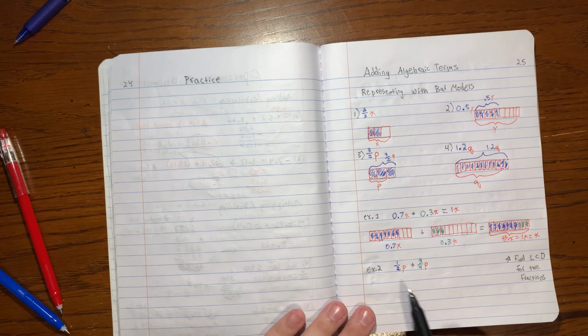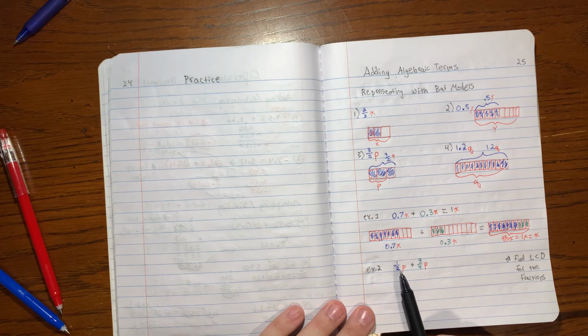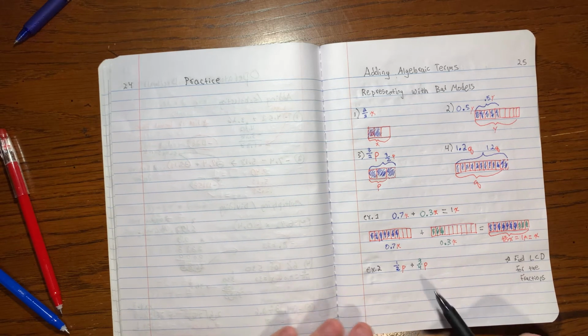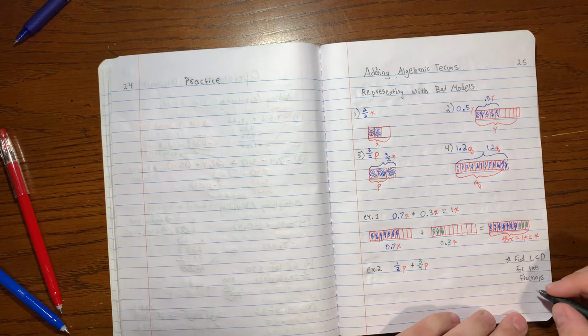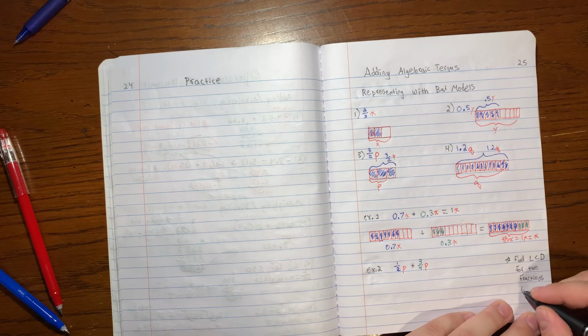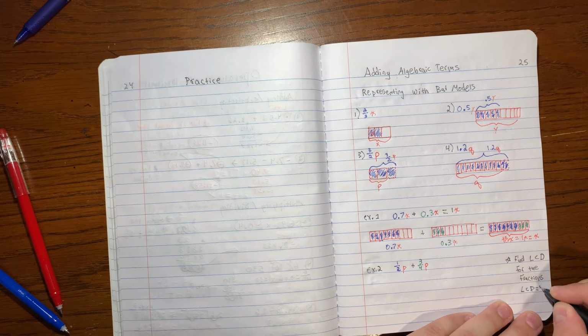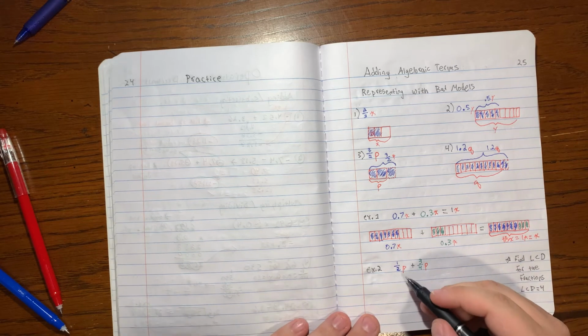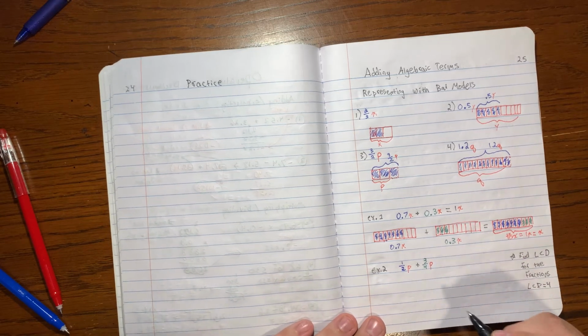So in this case, if you think of multiples of 2, it's 2, 4, 6, 8, 10, and multiples of 4s, 4, 8, 12, right? So our least common multiple in this case is going to be 4. So I want to change 1/2 p to actually 2/4 p.